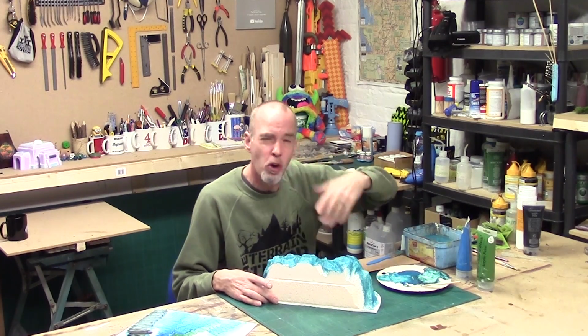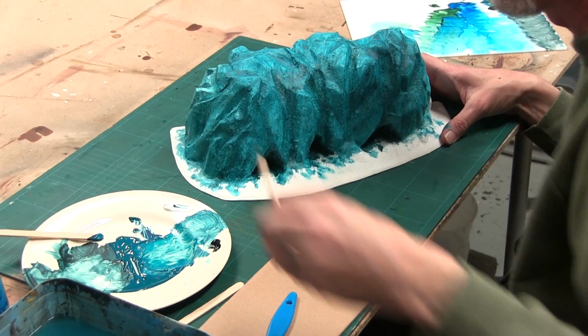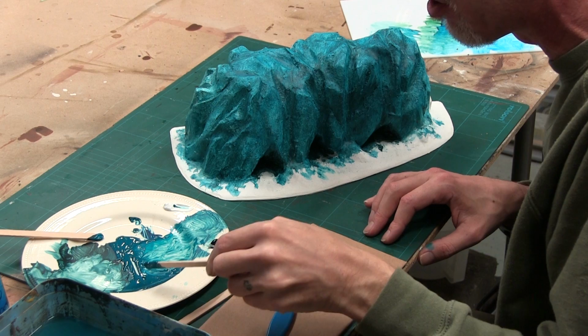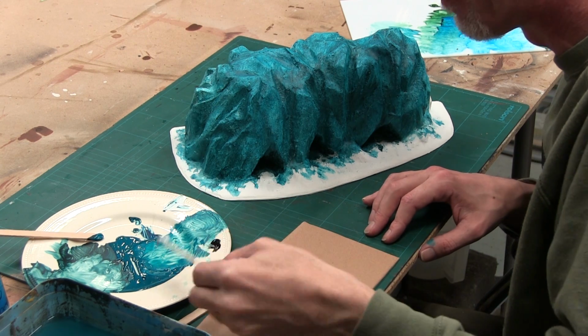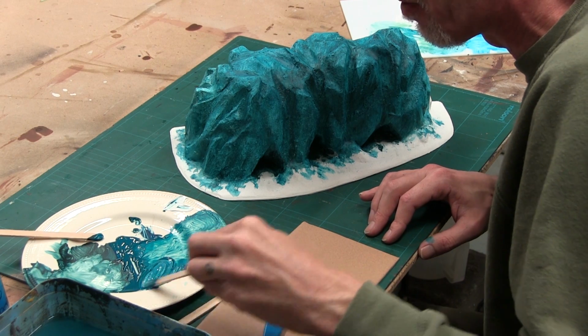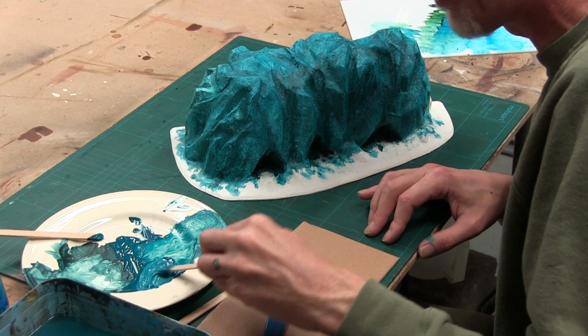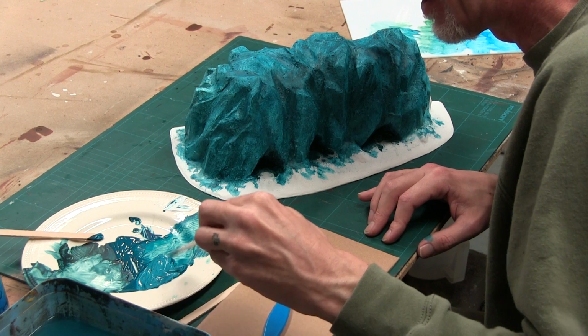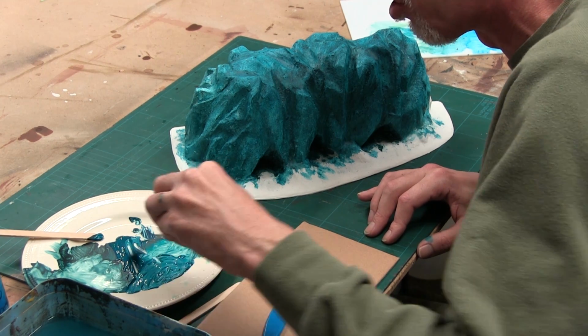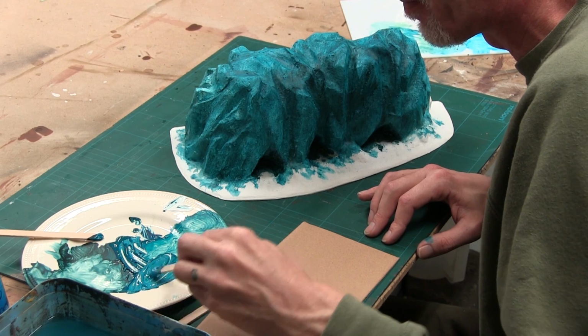But we've got to step it up one more tone, or I want to. So what I'm going to do is, my last of my white on here, I'm going to mix into this bit here, and we'll get that really lightened up. Okay, and then what I'm going to do is, let me get plenty of that in. I don't want it too light.